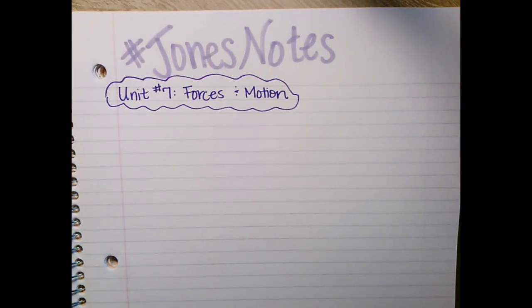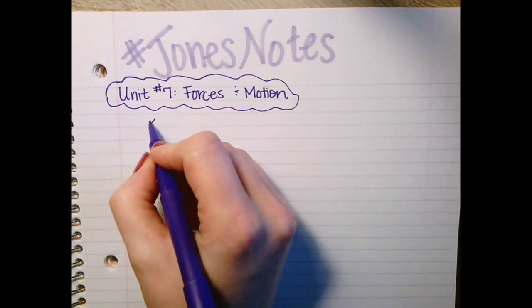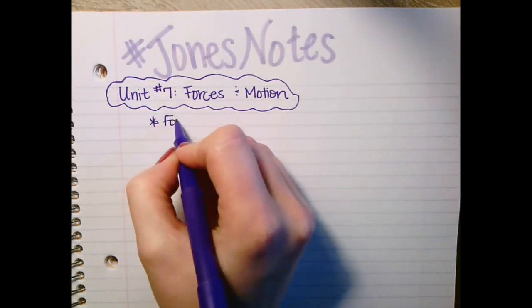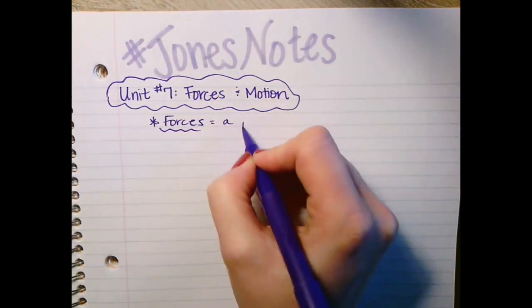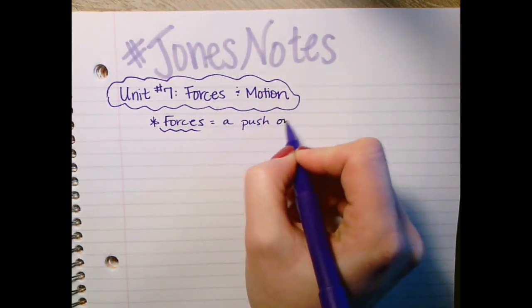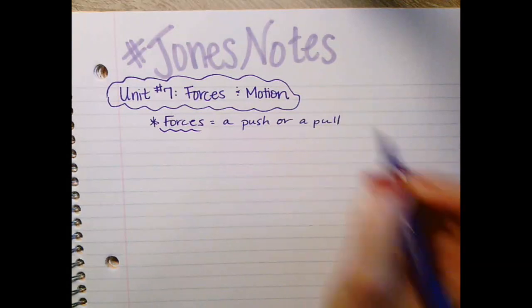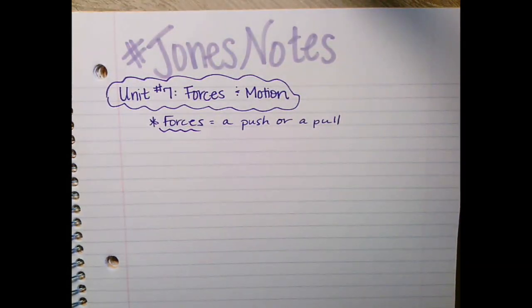But here we go. So forces. A force is defined as just a push or a pull. What I mean by that is if you push or pull on any object, you are then applying a force.